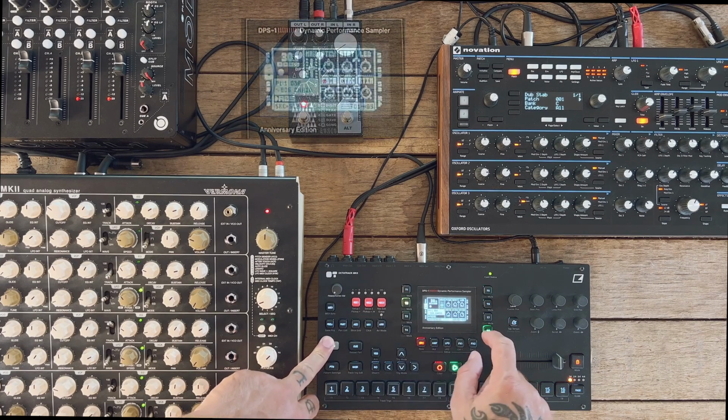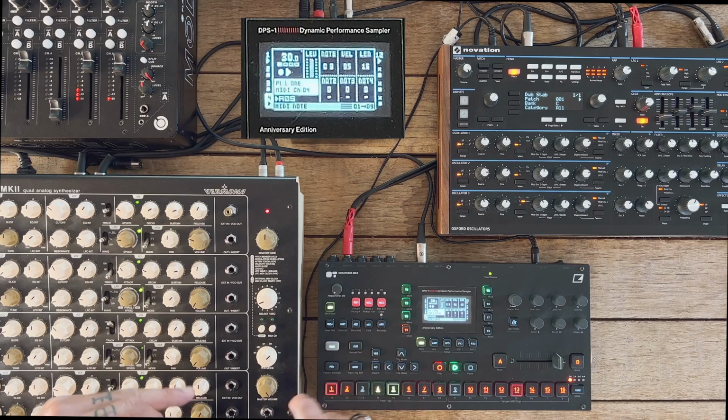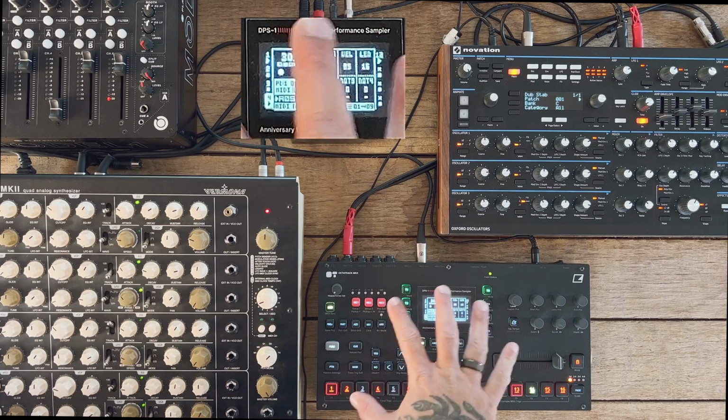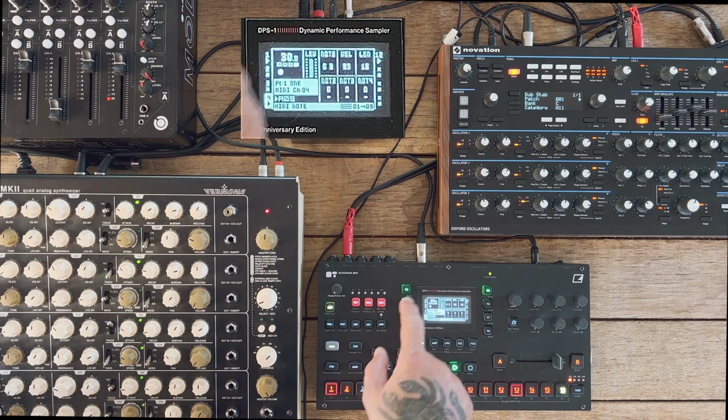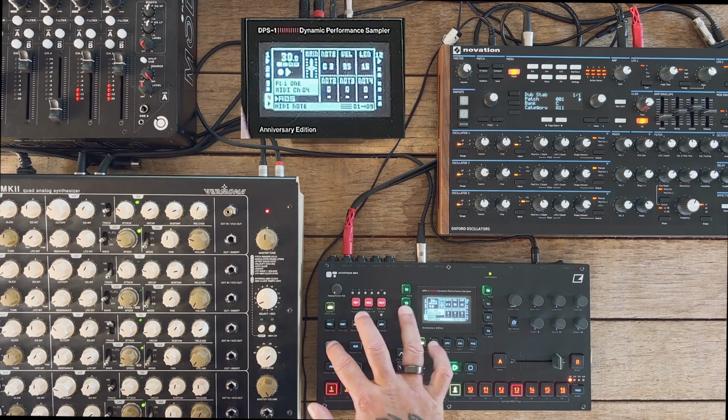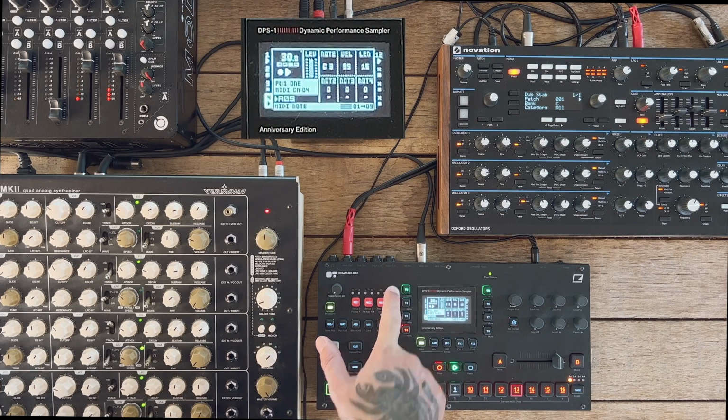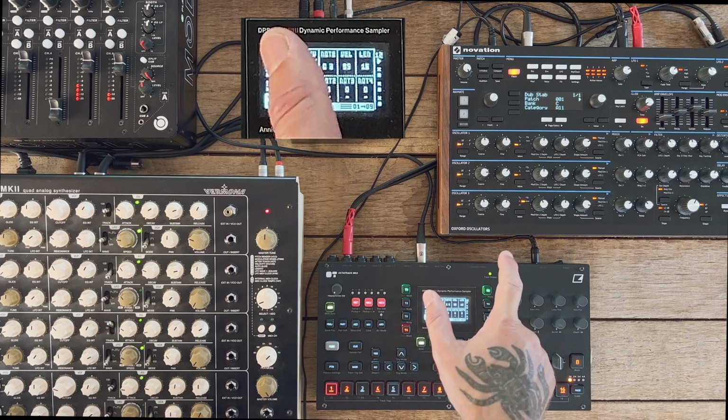Okay, let's get back and understand what's happening here right now. The Octatrack at this moment is just working as a sequencer. On my MIDI page I have several tracks, but basically only track 1, track 4 and track 5 are working.